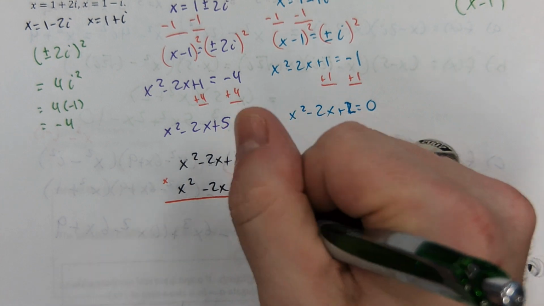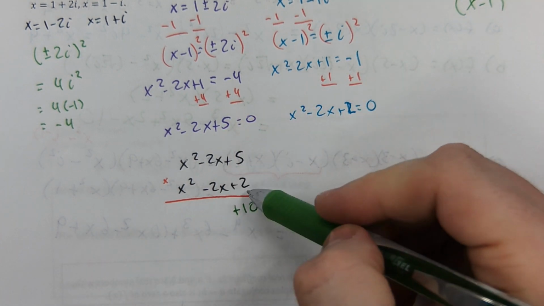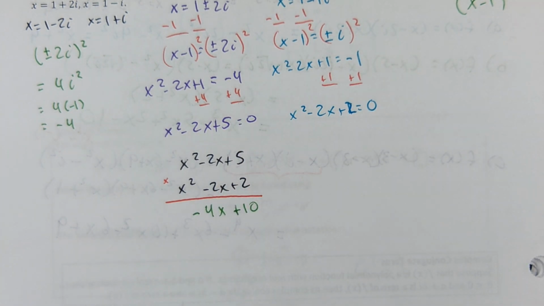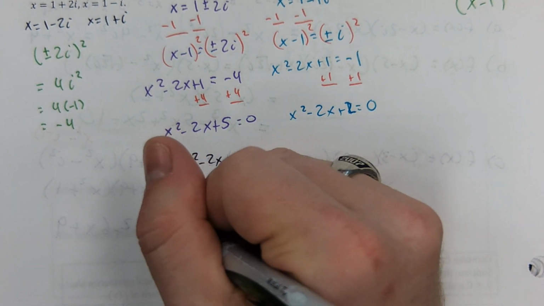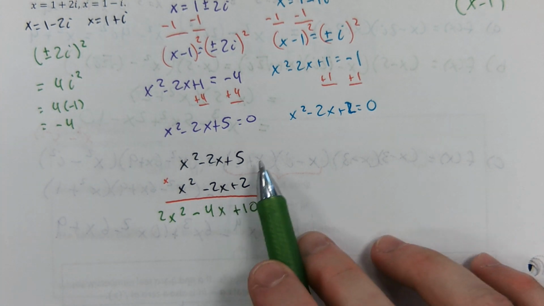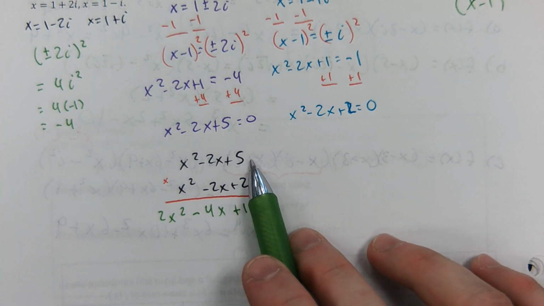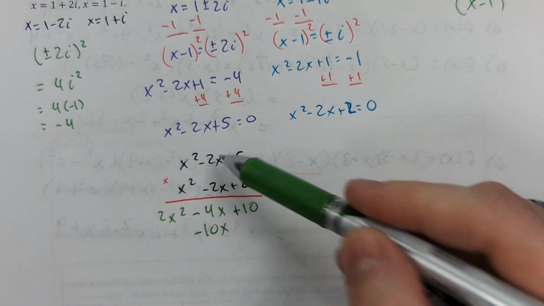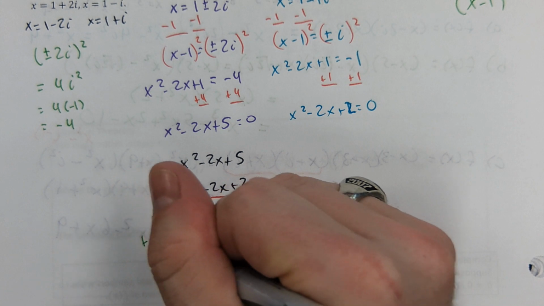2 times 5 is 10. 2 times negative 2x is negative 4x. 2 times x squared is 2x squared. Negative 2x times 5 is negative 10x. Make sure your like terms line up. Negative 2x, positive 4x squared.